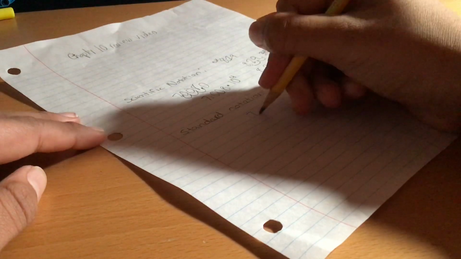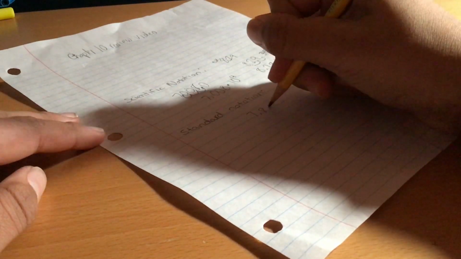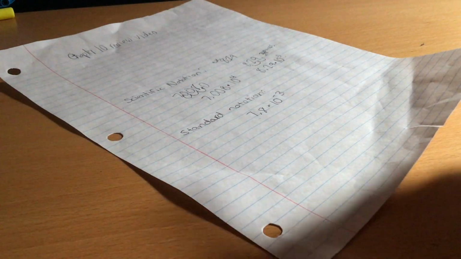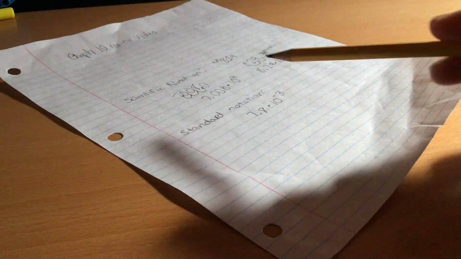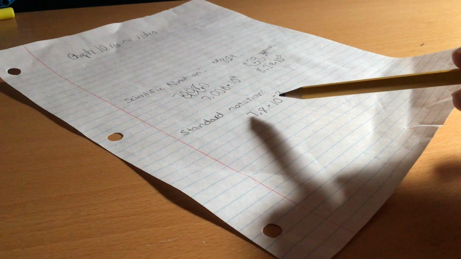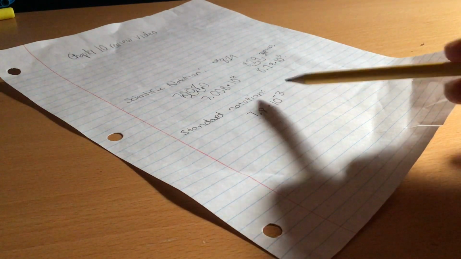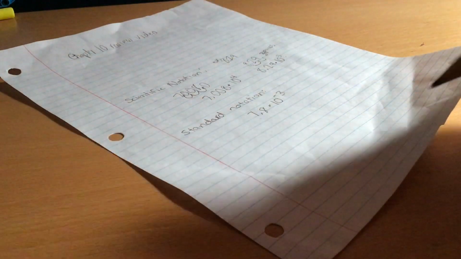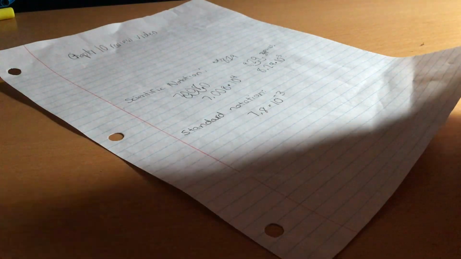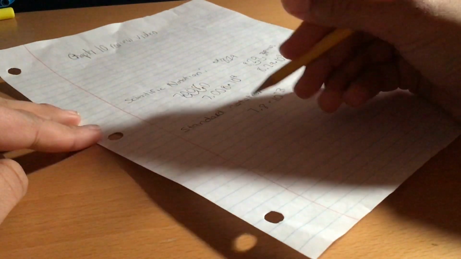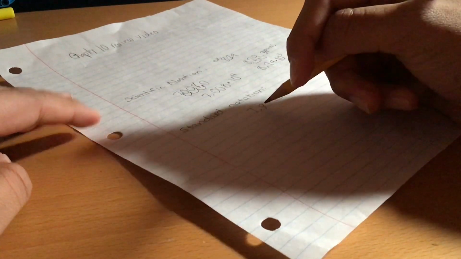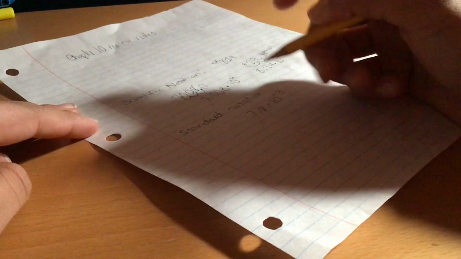So, for example, if I had 7.8 times 10 to the negative third, when you have a negative exponent, you're going to move the decimal point backwards. It still has a 7.8, but we're going to have to reverse it back.